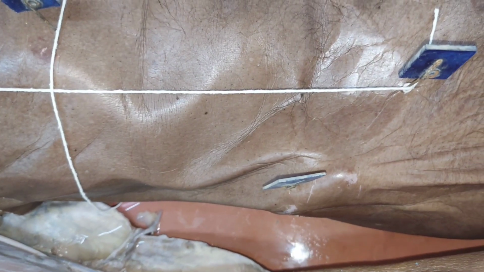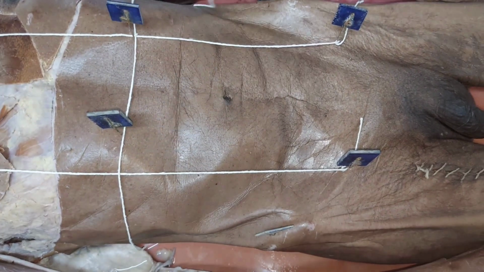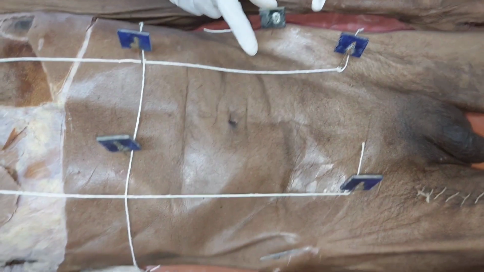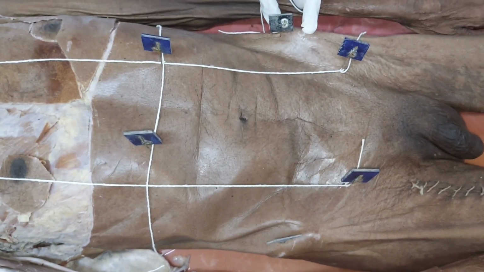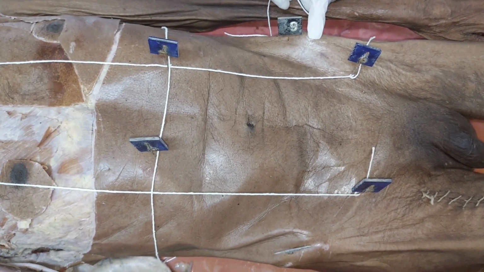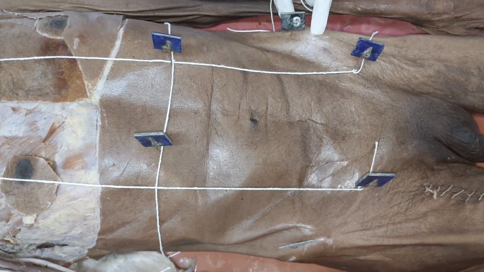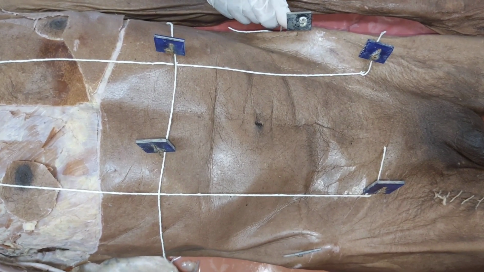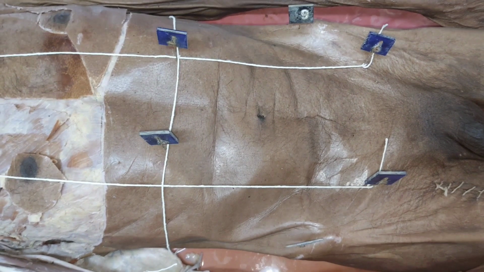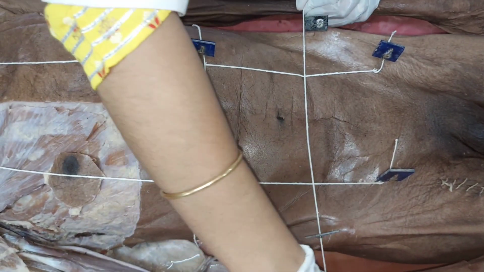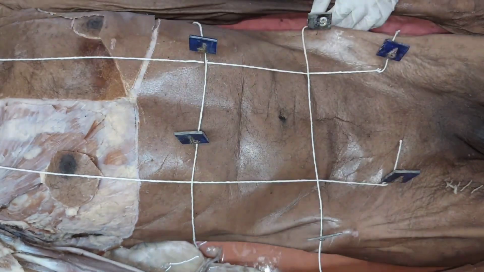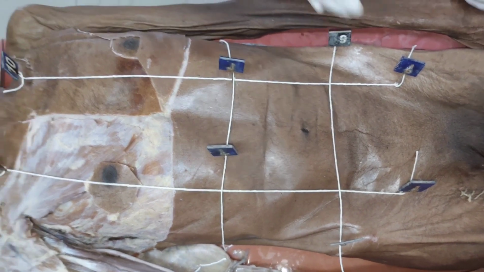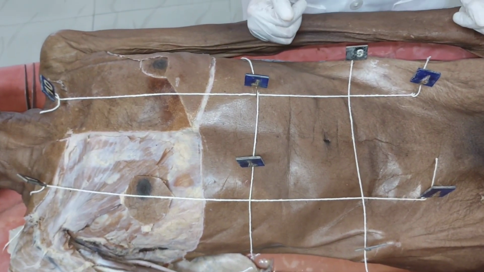what is this point? This is called the transtubercular plane. This is got by joining the tubercles of the iliac crest on either side, which is about 5 centimeters behind the anterior superior iliac spine. There will be a projection in the iliac crest. That is called the tubercle of the iliac crest. So we join these 2 points. This is the next horizontal plane.